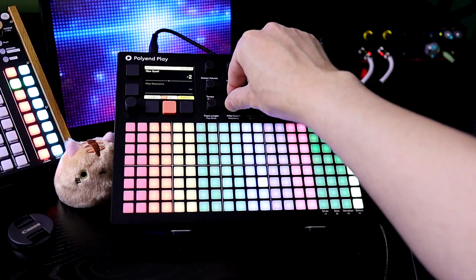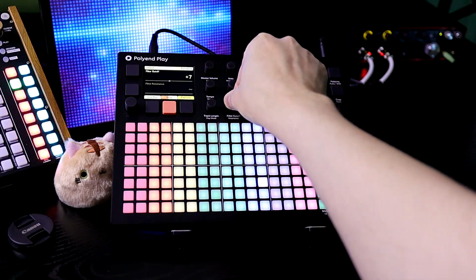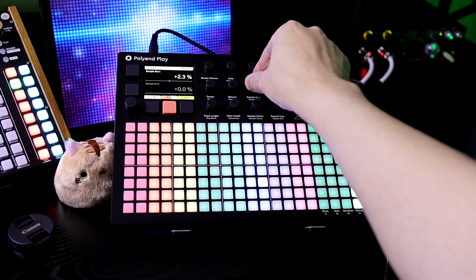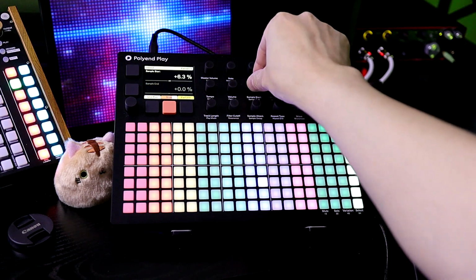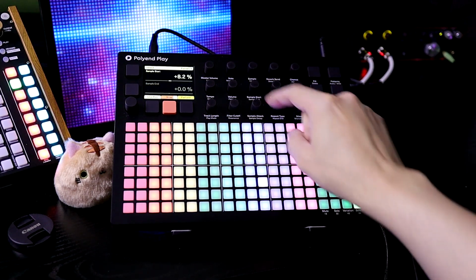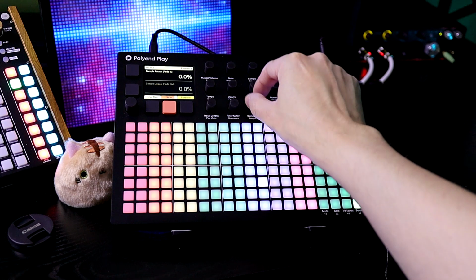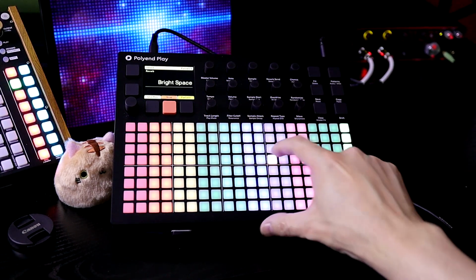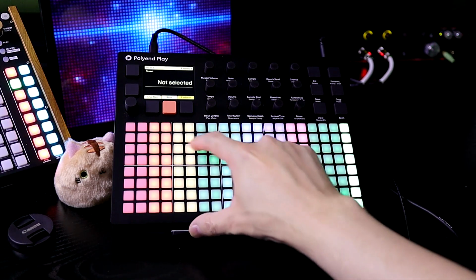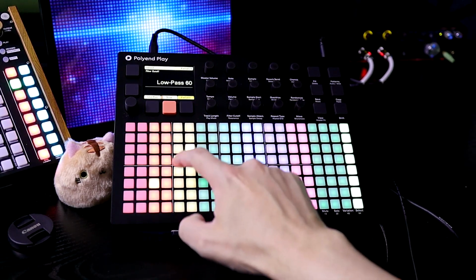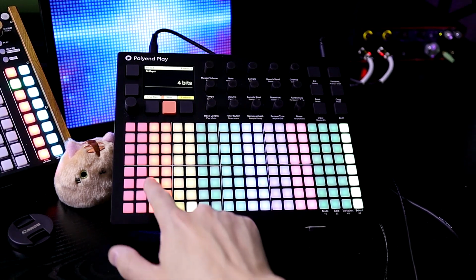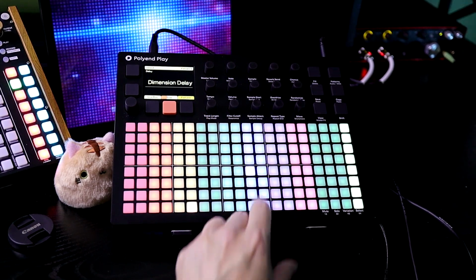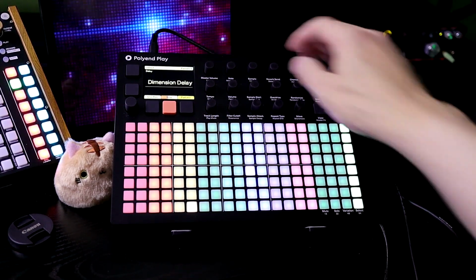Let's change the filter. Sample start. That changes it on everything. Sample fade in. Change the sample.